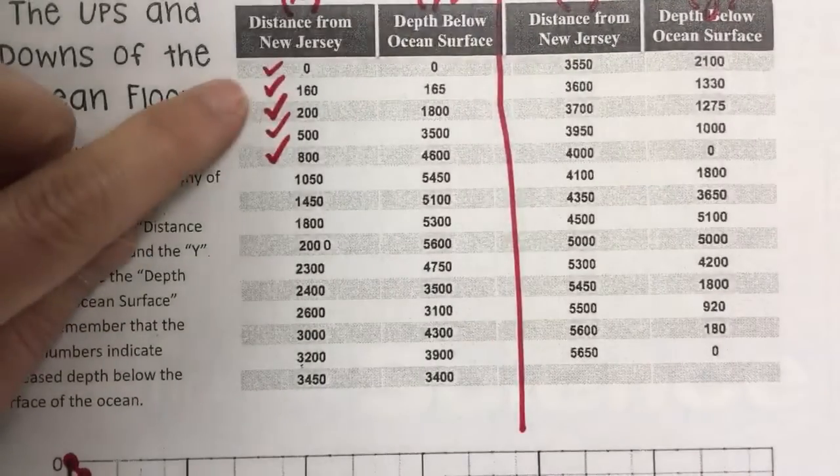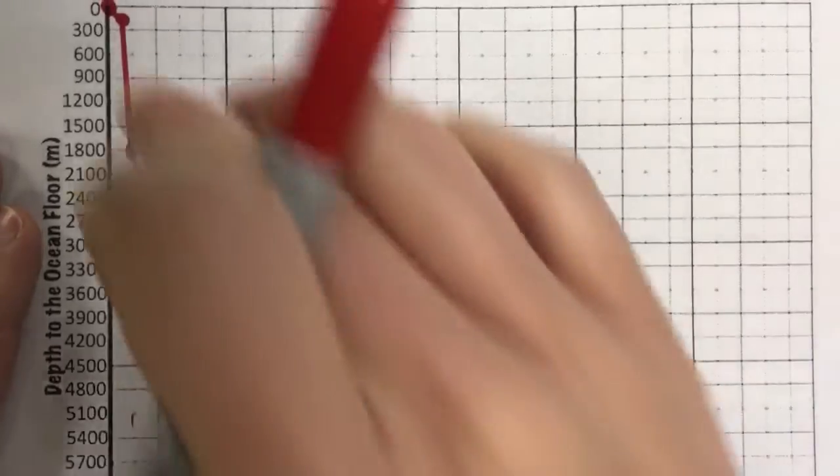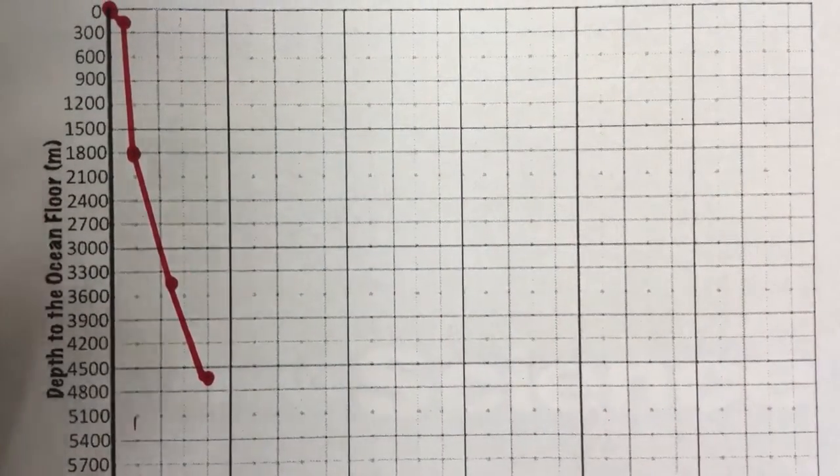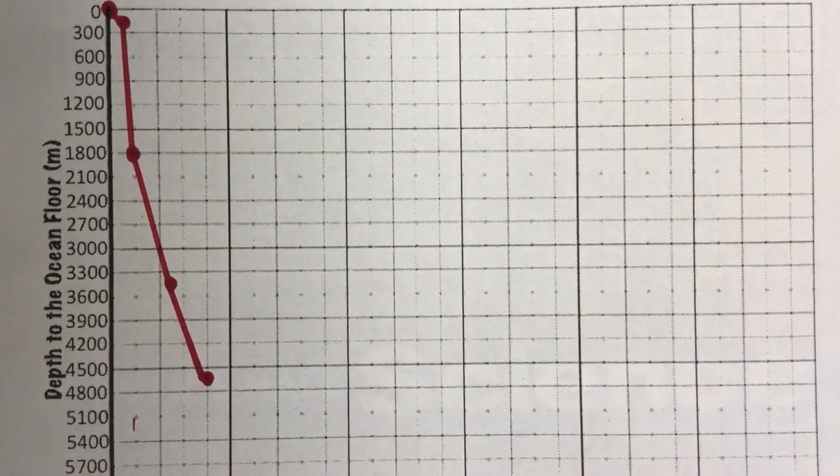All right, so you have 5 points plotted so far. Your graph is going to do some ups and downs here because the ocean floor is not flat. So you're going to see some up and down.